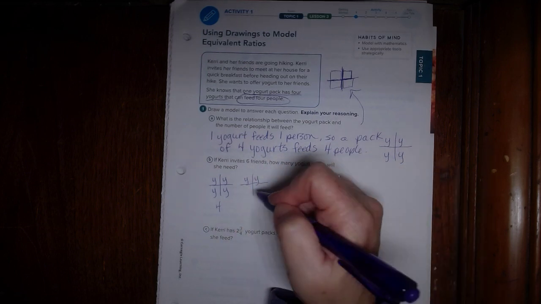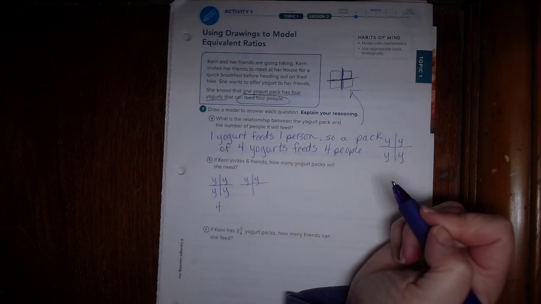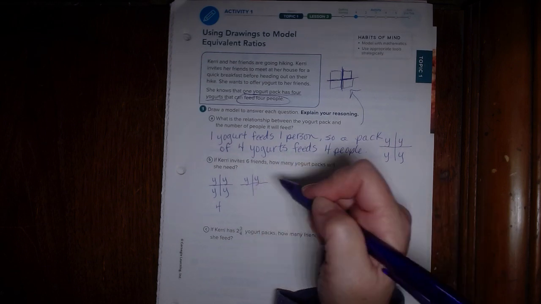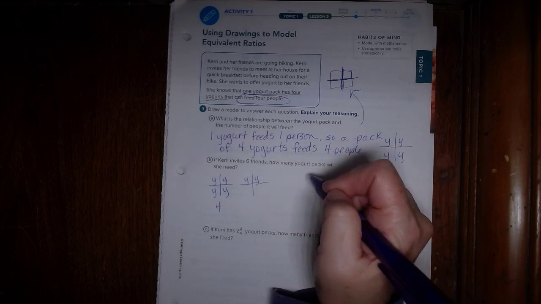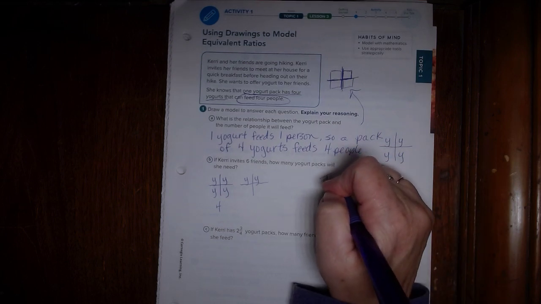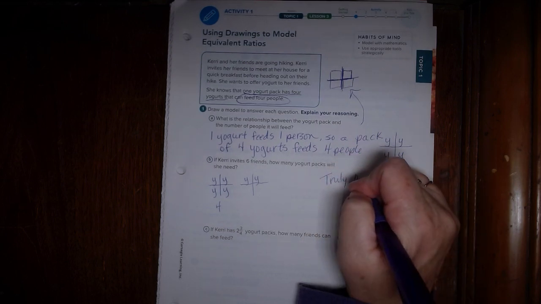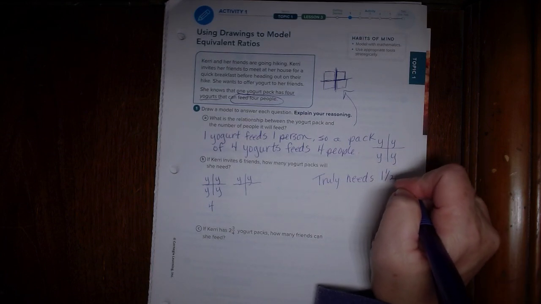She needs 2 of them out of the 4 to feed the other 2 friends, but you're not buying them by 1.5 packs. So she truly needs 1 1/2 packs.